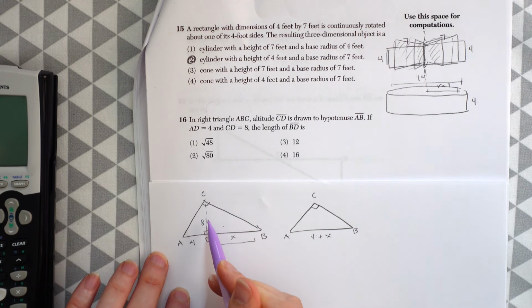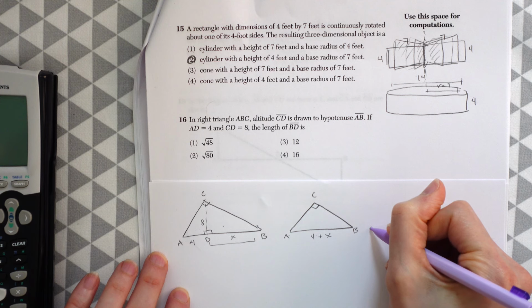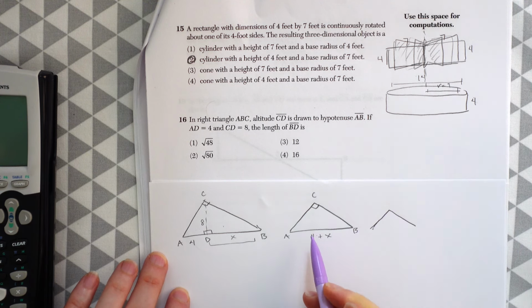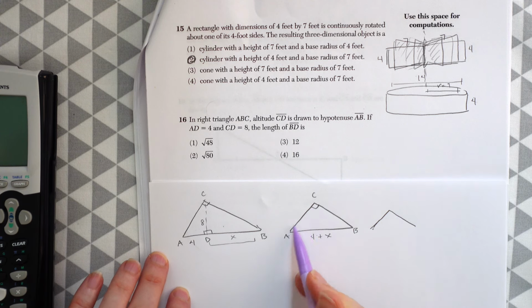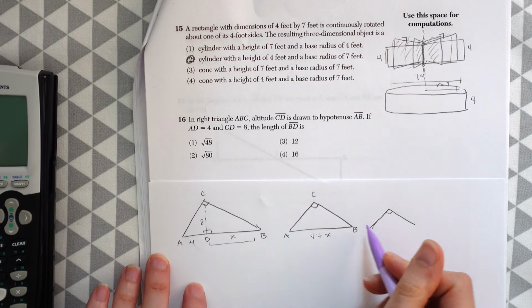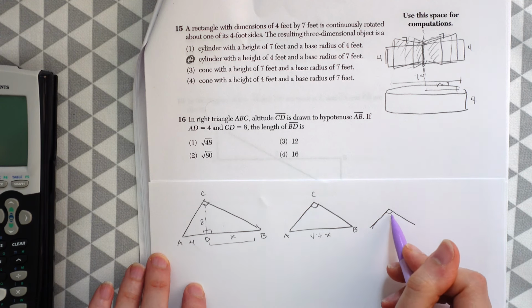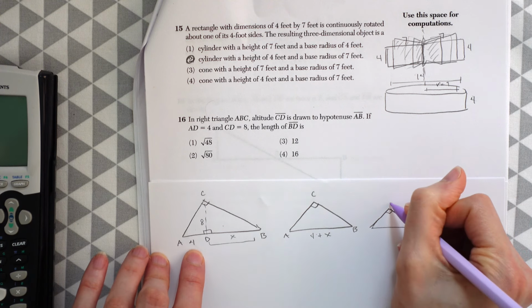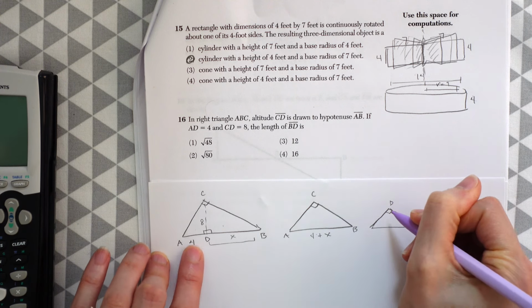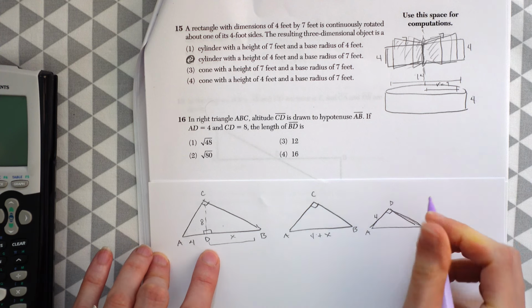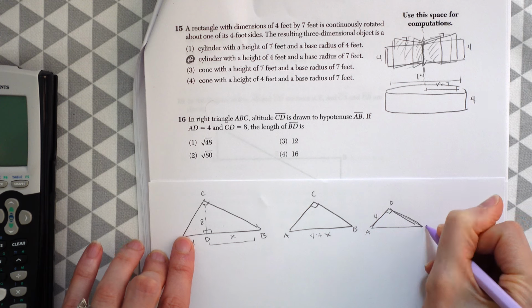So here's the smallest triangle. Let's draw that, but I'm going to flip it around to make sure it's in the same format as this. So we have the right angle up here, and then we have the shorter leg and then the longer leg. So D is where the right angle is. Then we have the shorter leg, A, where AD is 4, and then we have C.